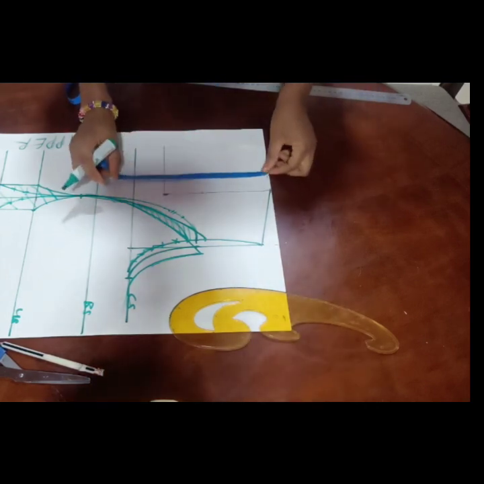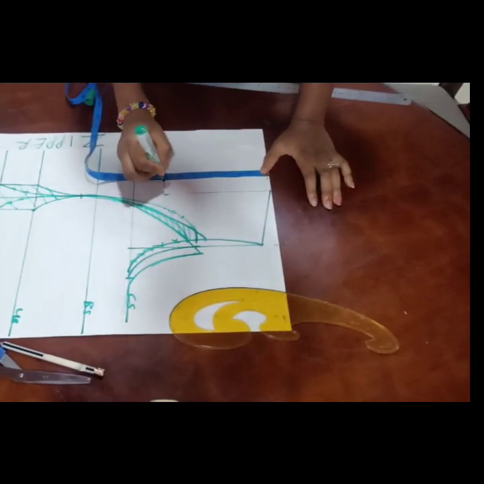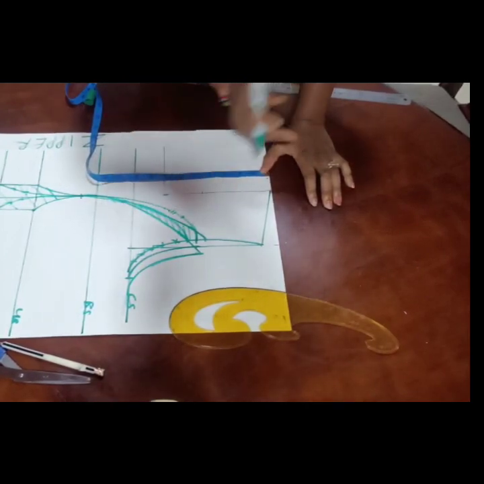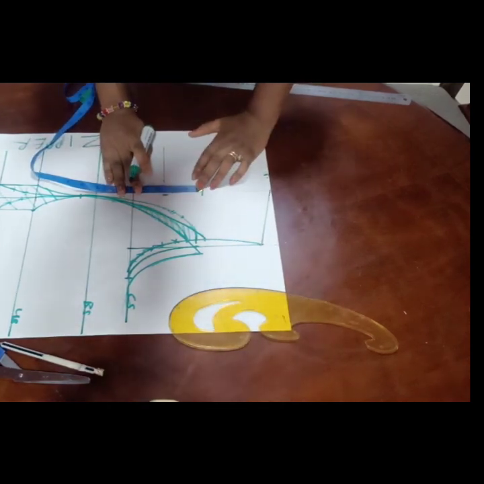And then the length of our neckline is 7 inches. We are going to be sharing it because the Queen Anne neckline has a shape. So the first part of it will be 4.5, while the other part of it will be 2.5.